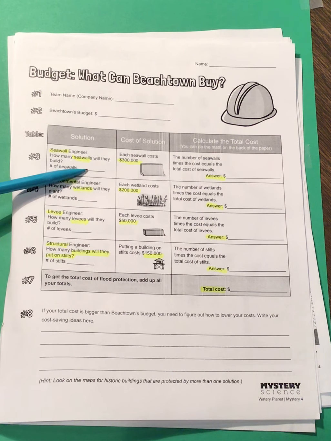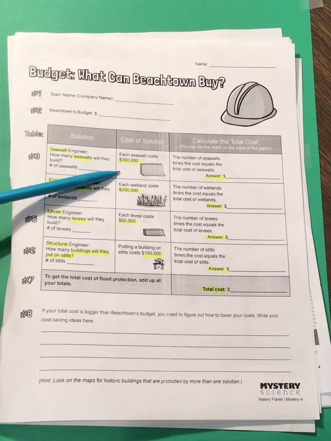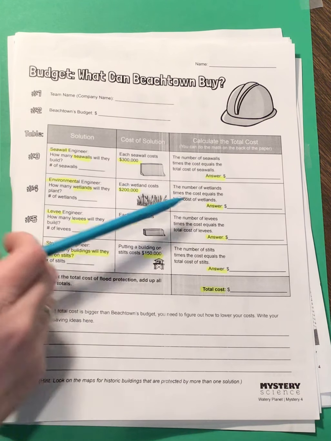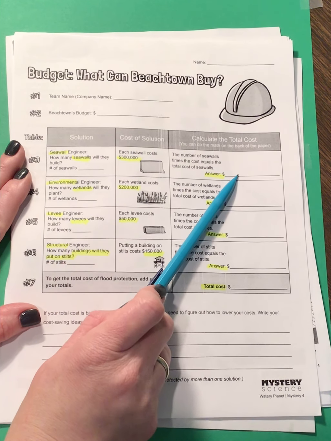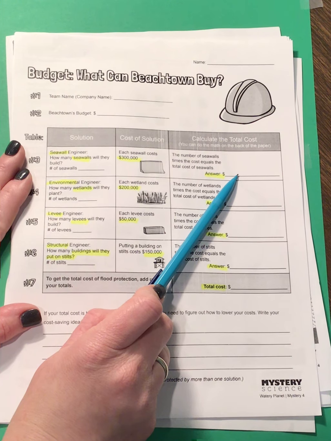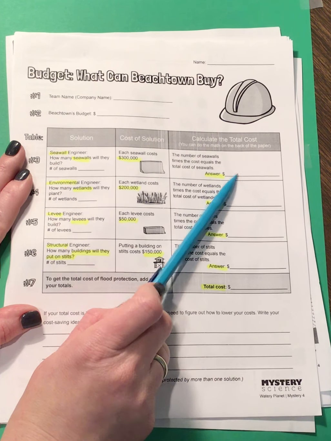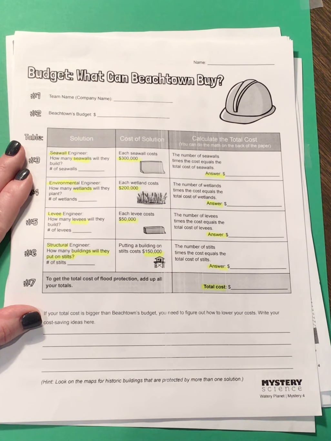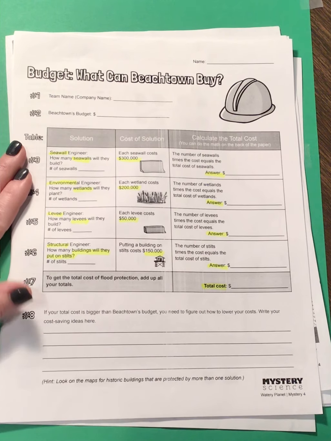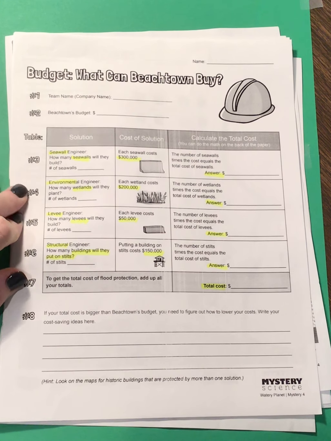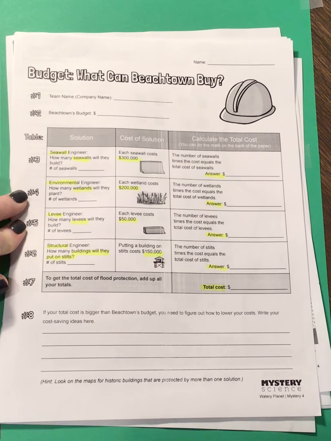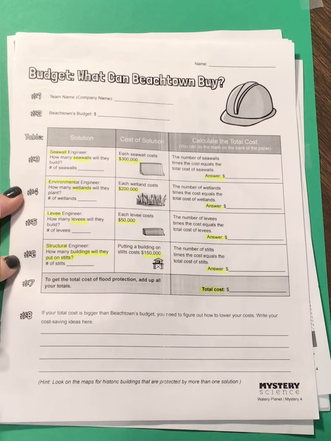So you'll multiply the number of seawalls by $300,000 to get the final dollar amount to calculate the total cost of what the seawalls would be as the seawall engineer. It's basically a proposal, a budget, something that you are proposing to the town. I wonder if Beachtown can afford to have all 4 seawalls.